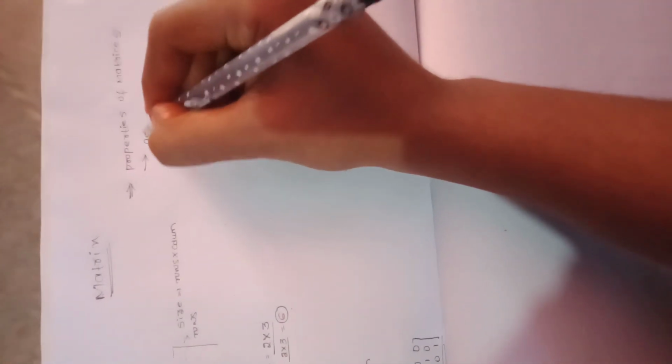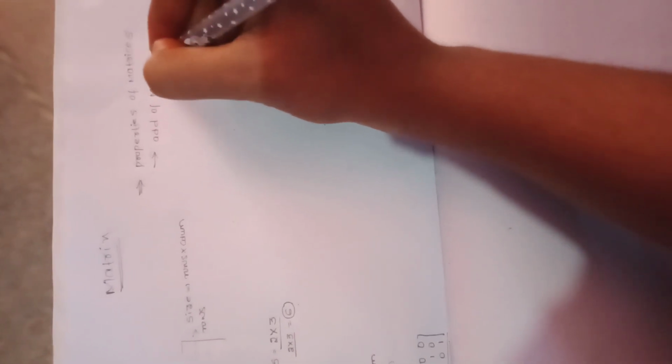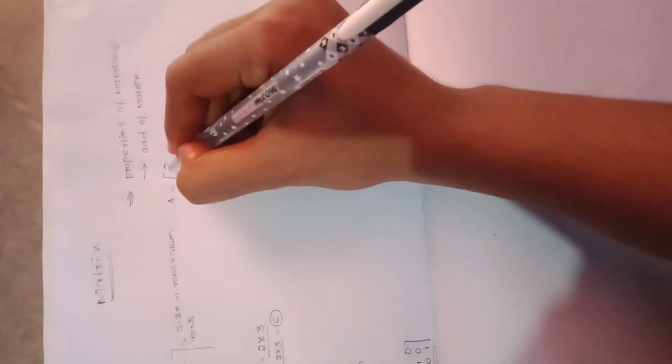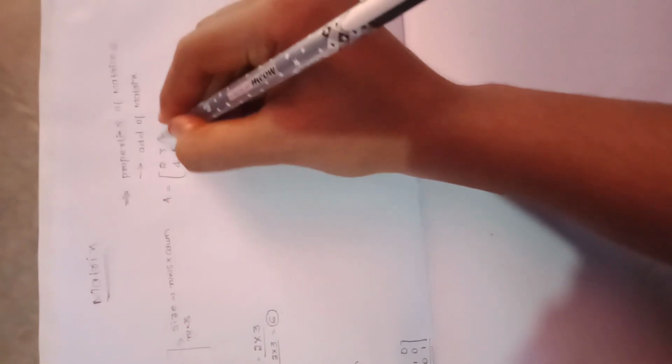Now we can learn the properties of the matrices. We have many properties. First, let me discuss the addition of matrix. Let me consider a matrix A equal to 2, 3, 4, 5, and matrix B equal to 6, 7 and 8, 9.